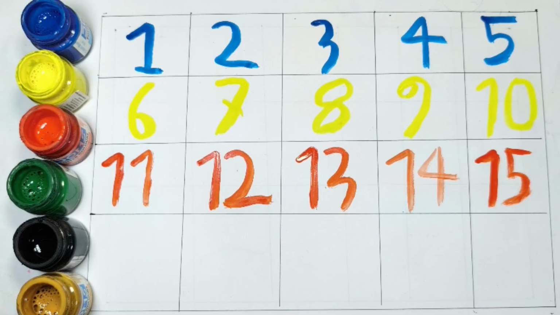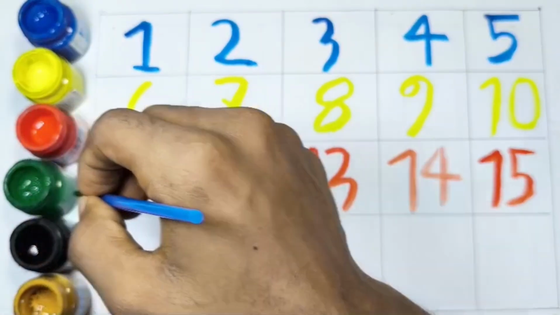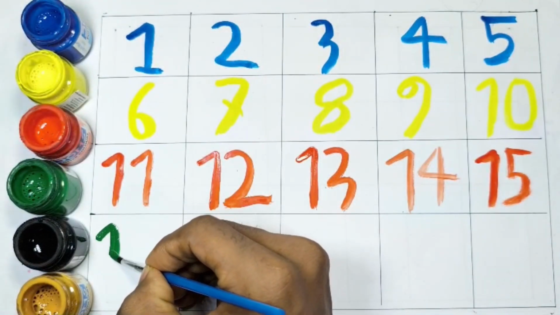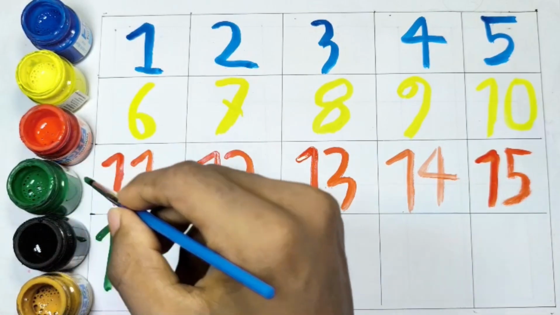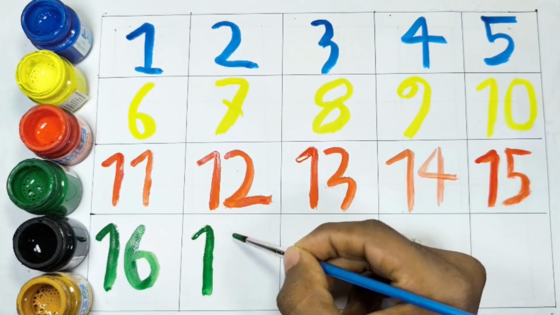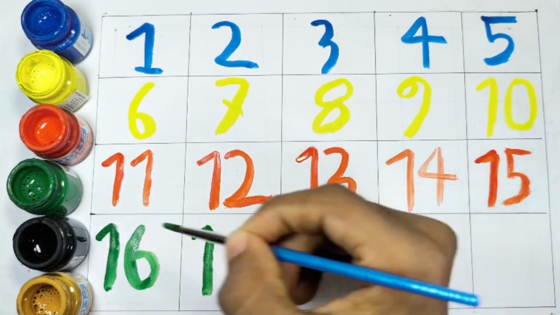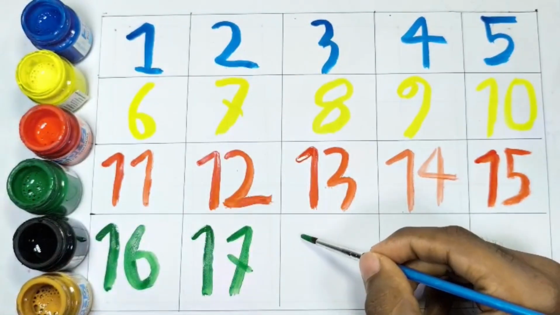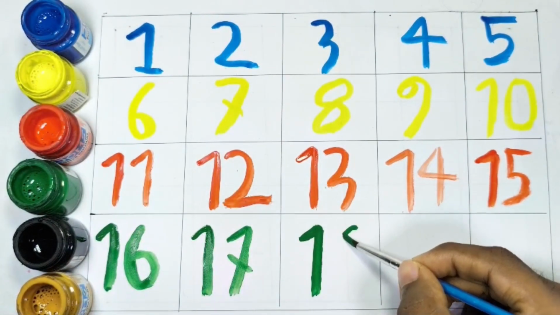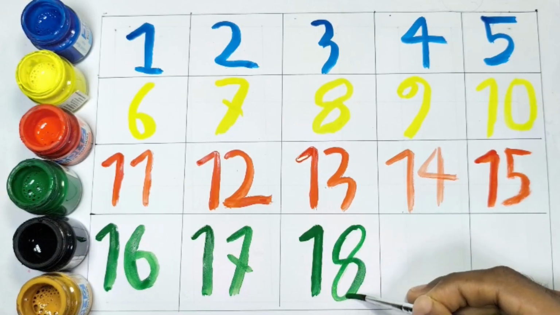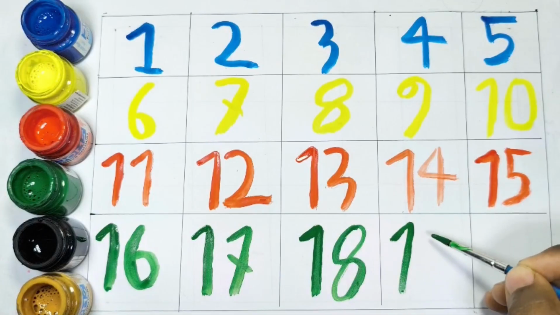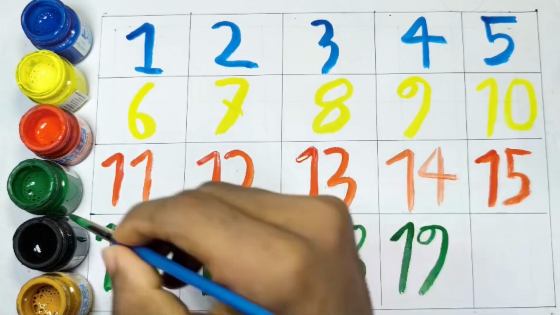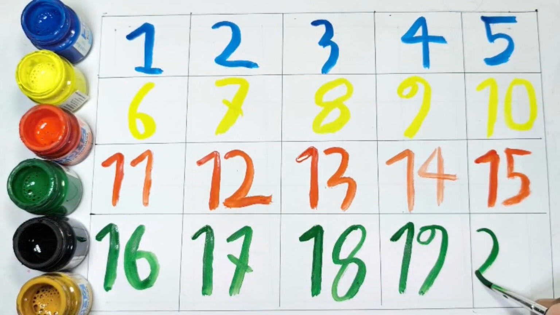Now you draw 16. The numbers of 16 and use green color. 16, 17, 18, 19, and last redraw 20.